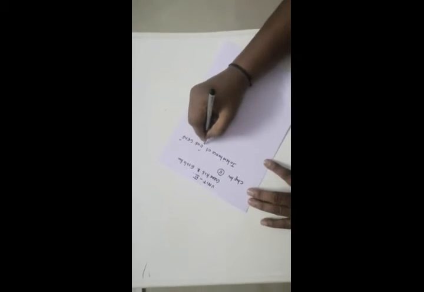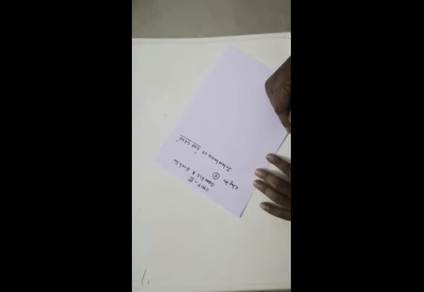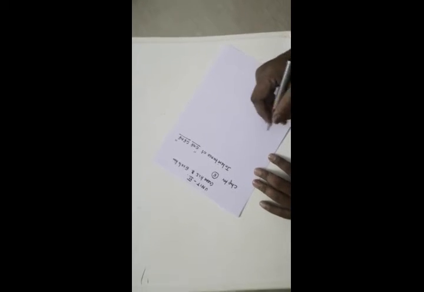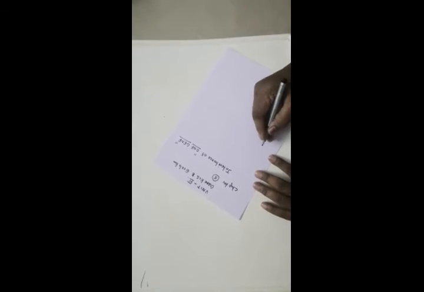Inheritance of one gene. So last video, we have seen about the law of inheritance by Mendel. Now, how he had done his experiments. This is his real experiments.